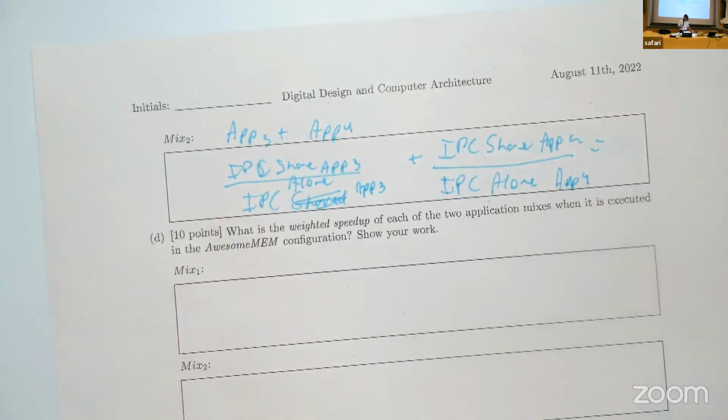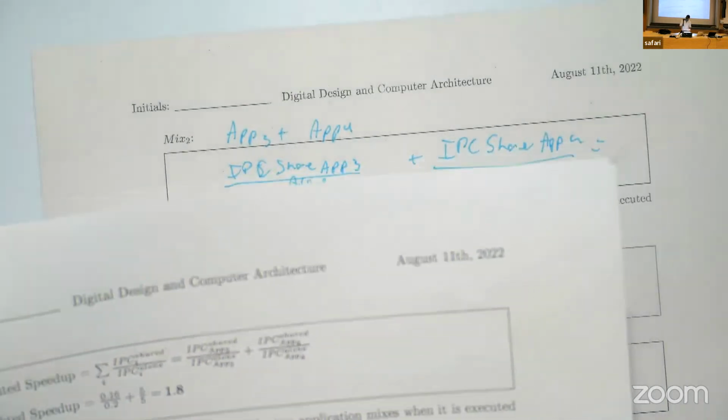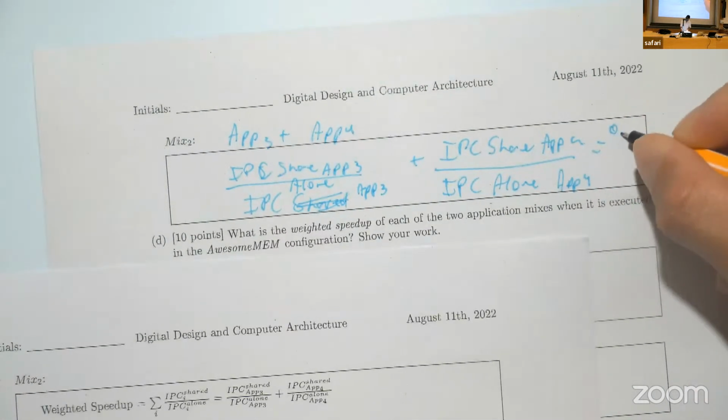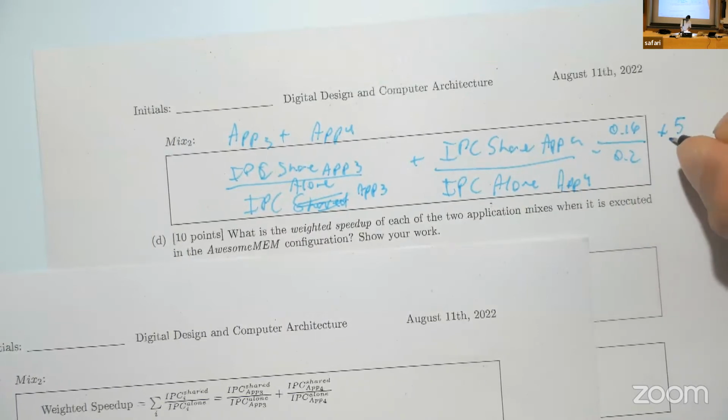And if you look at the previous exercise that we did in questions A and B, this should be 0.16 divided by 0.2 plus 5 divided by 5.